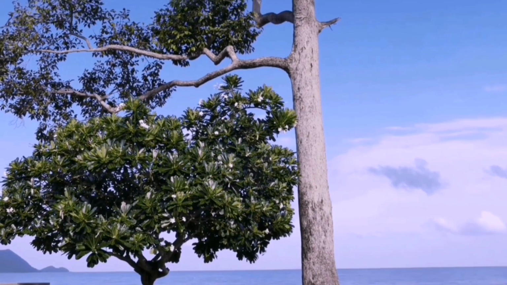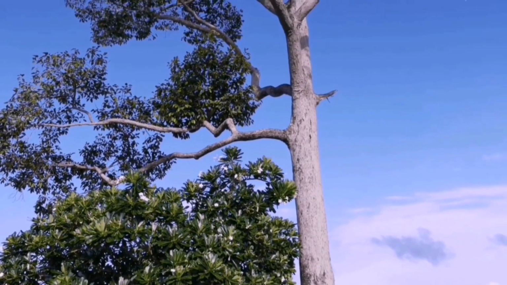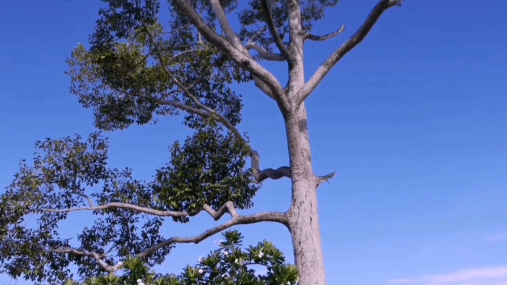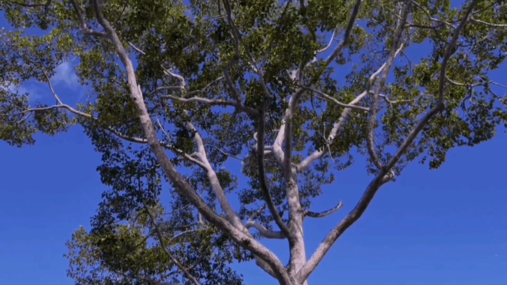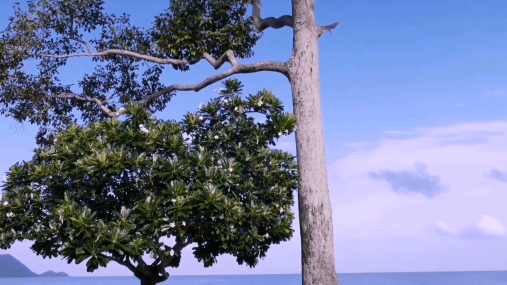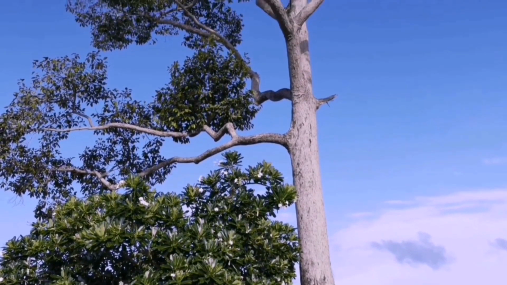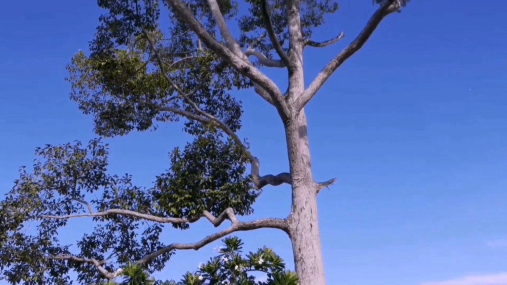Okay class, I have here a picture and a video of a tree. What can you say about a tree? How are you going to describe it? Can you associate tree to life? How will you relate tree to life?